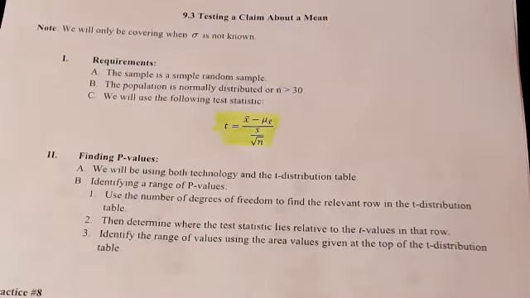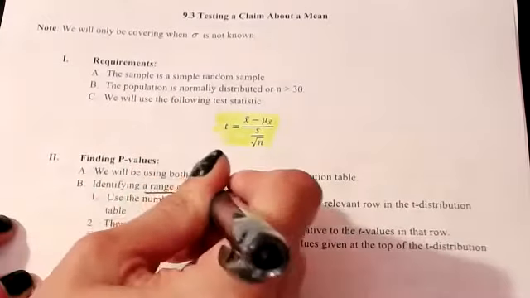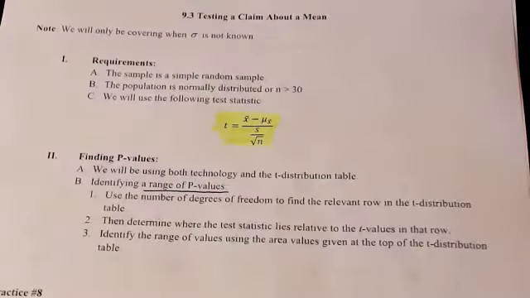In terms of finding the p-values, we're going to be using both technology and the t-distribution table. In class, we're going to pretty much stick to the t-distribution table. In your Lumen, you will be using a particular website that I provided for you. We're going to identify a range of p-values. This is very important to note, which can tend to be a little bit tricky, but I think once you see a few, you're going to feel just right.